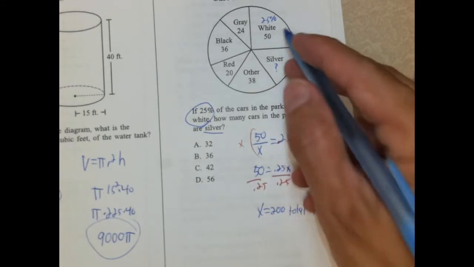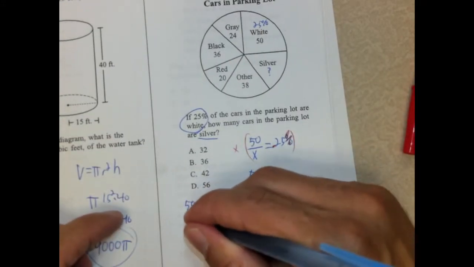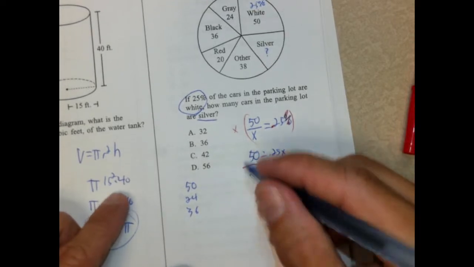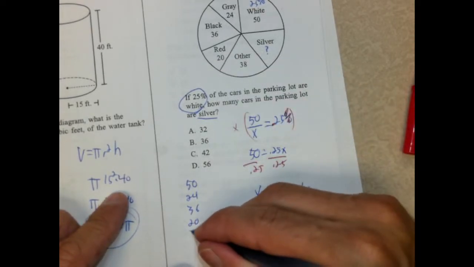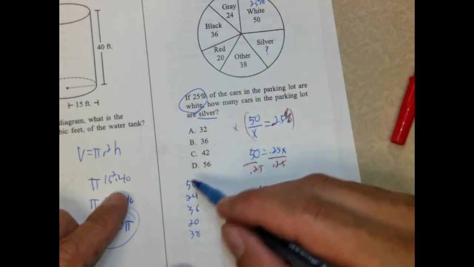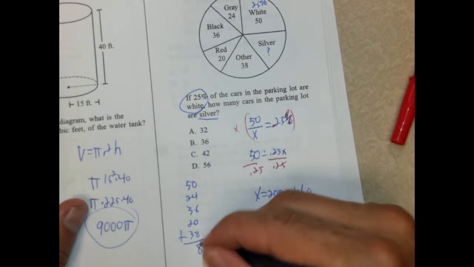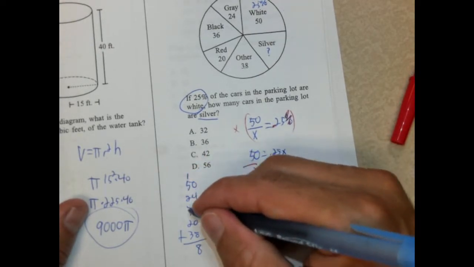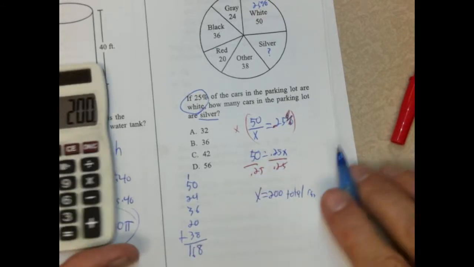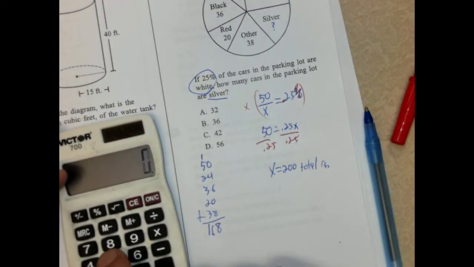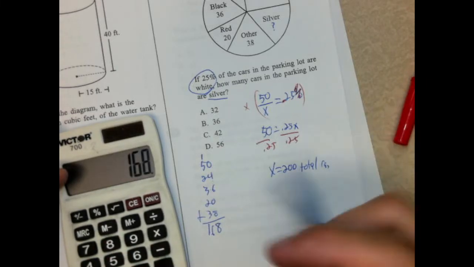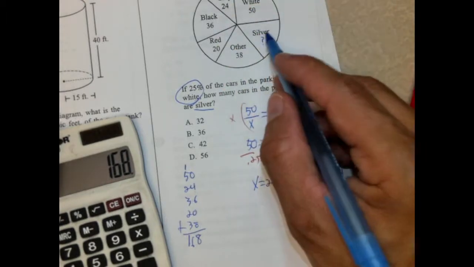So let's add these together. So we have 50 plus 24 plus 36 plus 20 plus 38. Let's just double check that. 1, 2, 3, 4, 5. Yeah, that's okay. Let's add these up. I'm using a calculator for this. Let's just double check that with the calculator. Since we have it, might as well use it. 50 plus 24 plus 36 plus 20 plus 38, and we get 168. Yep.